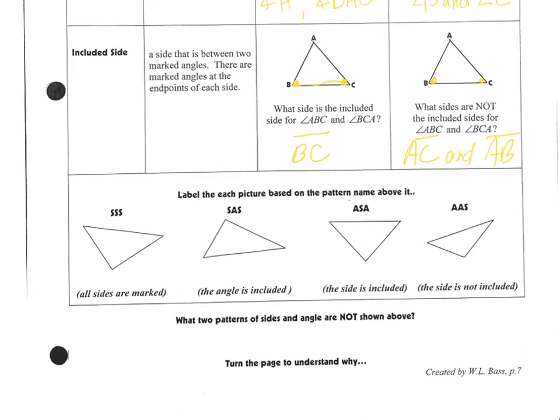And so we have 4 patterns that we look at. And we're going to label each picture based on the name of it. So our first one here is side, side, side. And so all sides of one triangle are congruent to all sides of another triangle. So we would have our markings, one side congruent to the other side, the second side congruent to the second side, the third side congruent to the third side.